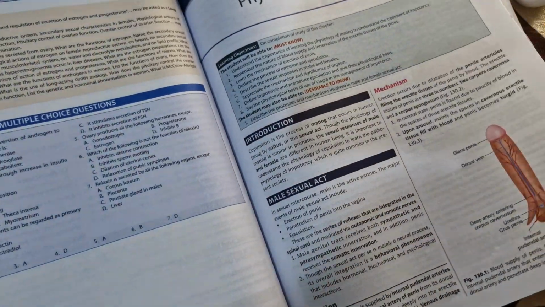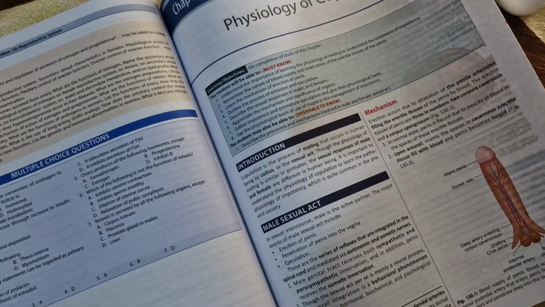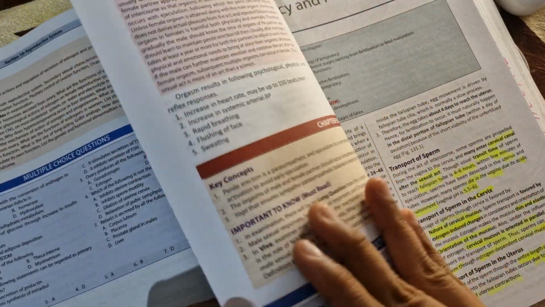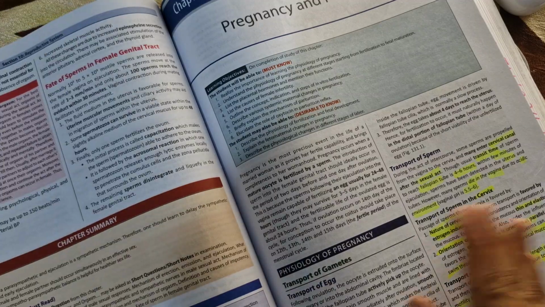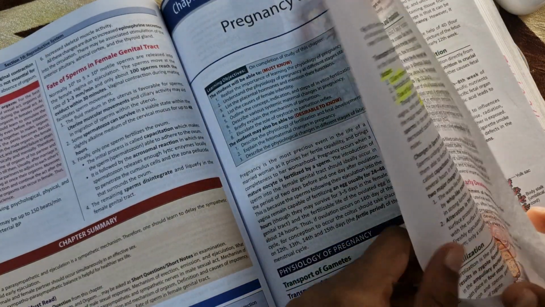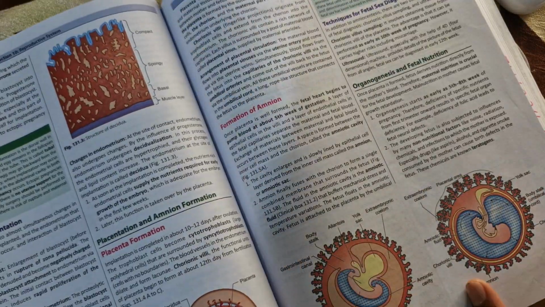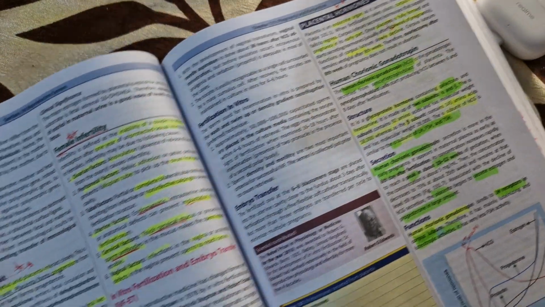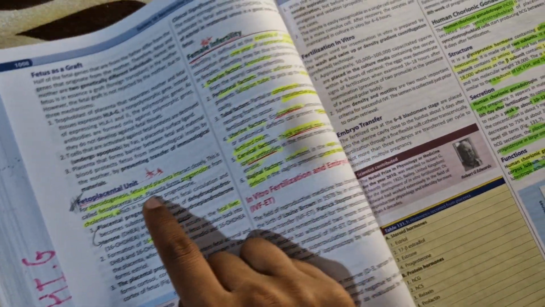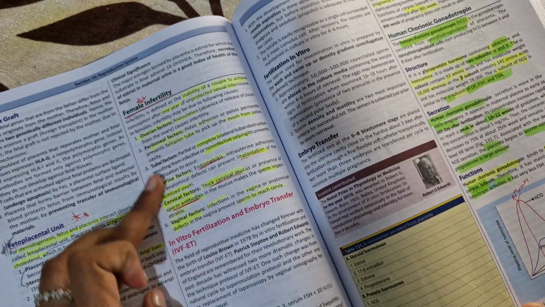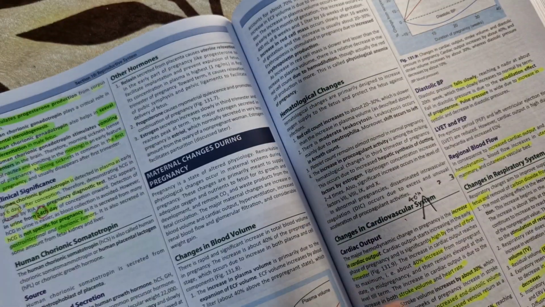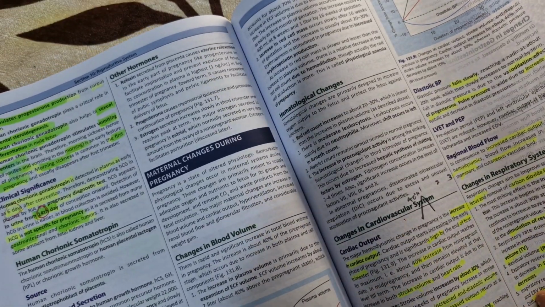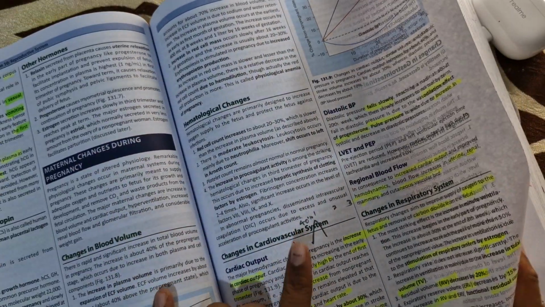Coming for the chapter 130, that is physiology of copulation. No important questions from this chapter. Then pregnancy and parturition. Physiological changes during pregnancy is important. Placental hormones is important. Feto-placental unit is important. Female infertility is important. And changes during pregnancy, that is CVS changes, is most important.